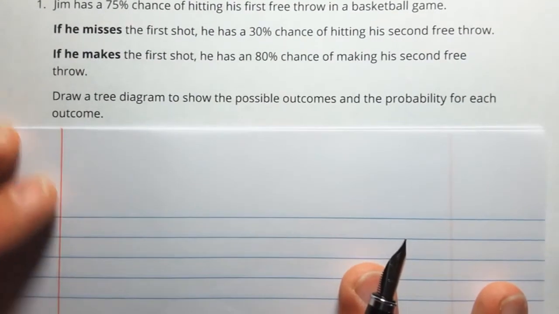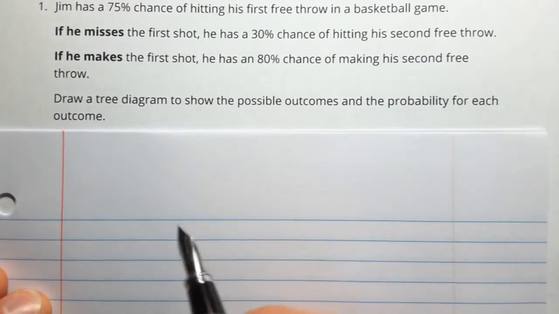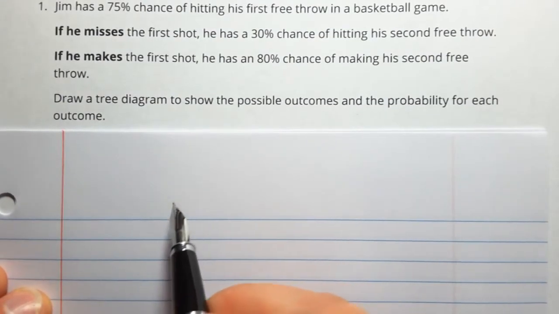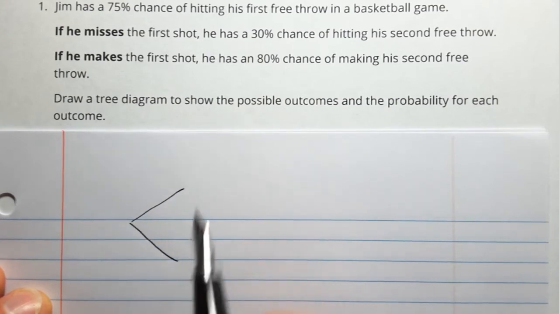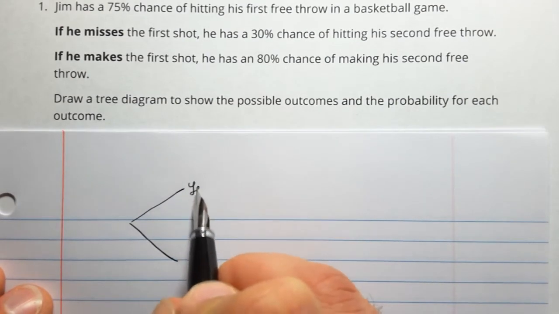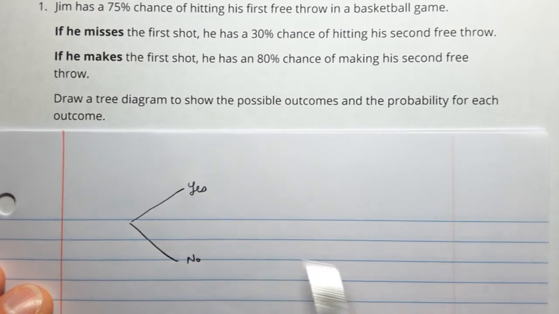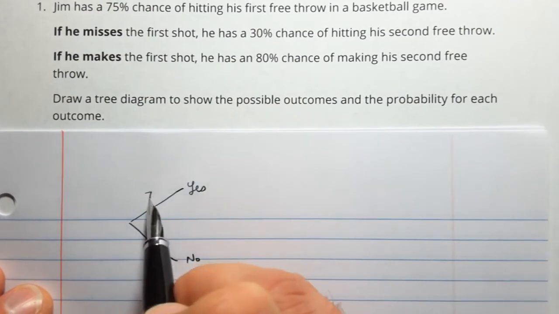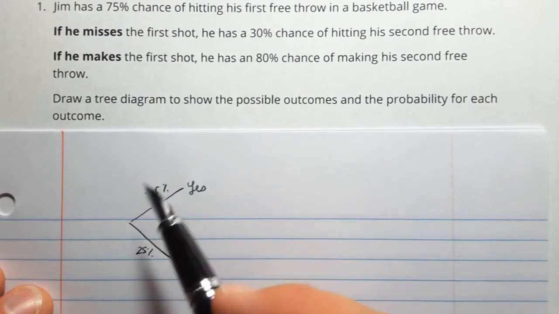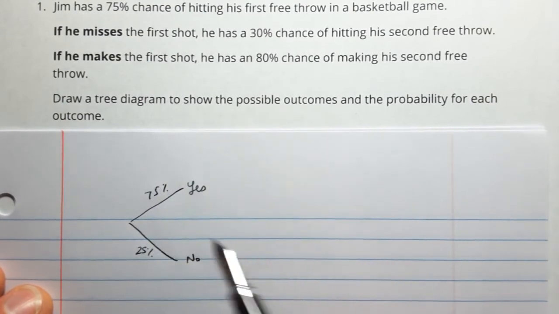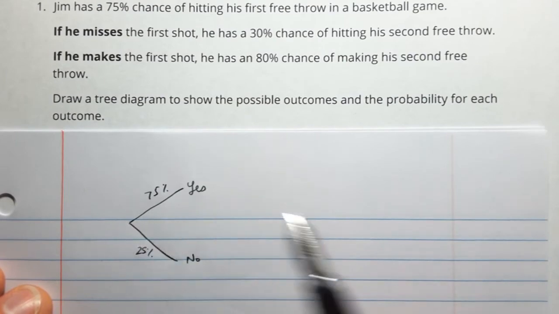So I'm going to move this up a little bit and try to fit everything small on here. So he's got to hit that first free throw or not hit the first free throw. Yes or no. Yes, he hits it. No, he didn't. He has a 75% chance of hitting this one. That means he's got a 25% chance of not hitting it, and those add up to 100%. They always have to when they radiate out from a single point.